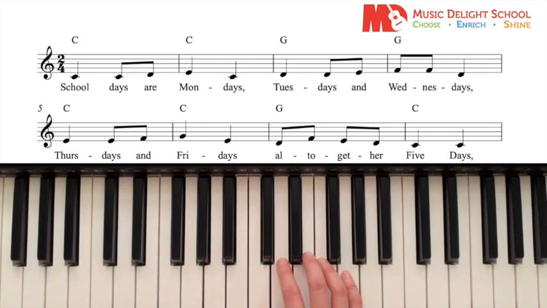Next, we look at bar 7 and bar 8. So bar 7 and bar 8, the rhythm will be ti, ti, ti, ti, ta, ta. And the notes are D, F, E, D, C, C. Now I'm going to show you bar 7 and bar 8.